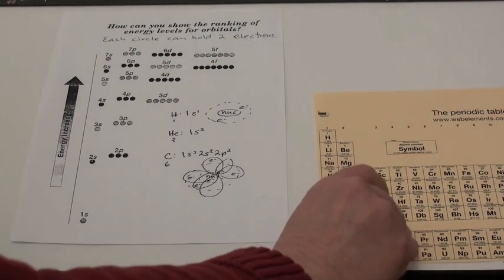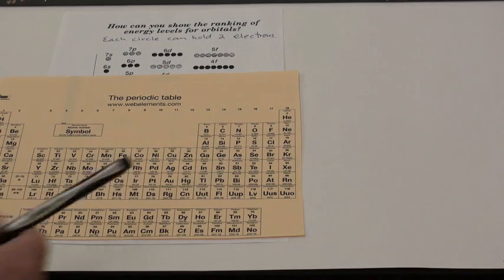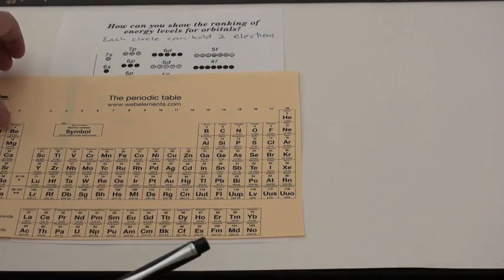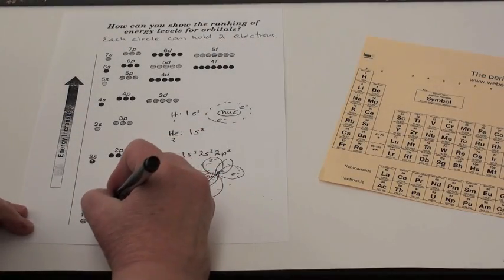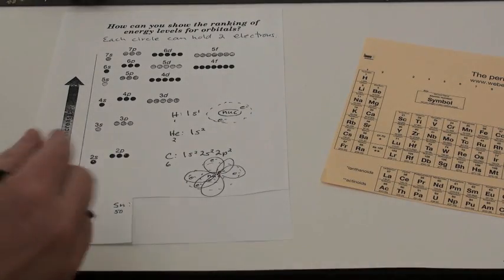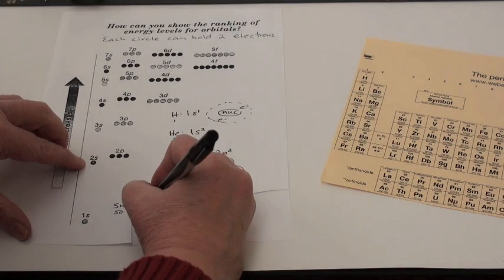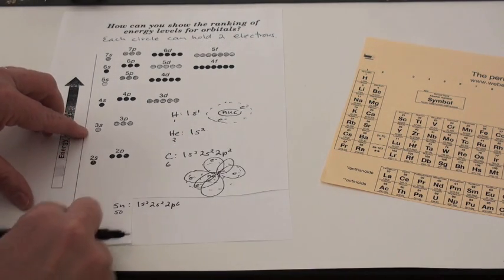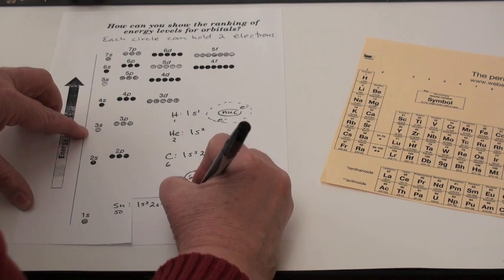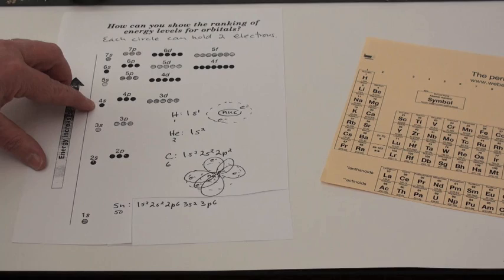Now what if we had a really big one? Let's say, I'm going to look on the periodic table, let's say we wanted to do tin. Sn has 50 electrons. So we'll say, okay, I'm going to write it over here. Tin has 50 electrons. So if we start out at the bottom, we've got 1s2, and then we keep going up, 2s2, and 2p6. We keep going up, 3s2, 3p6, and we keep going up, and then something odd happens.